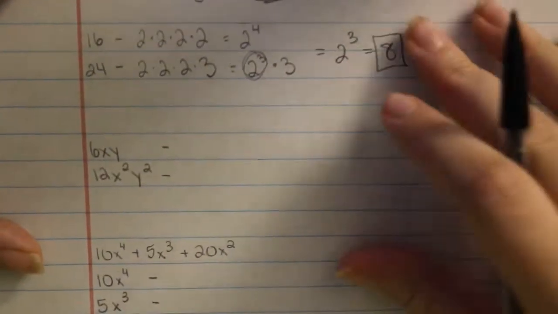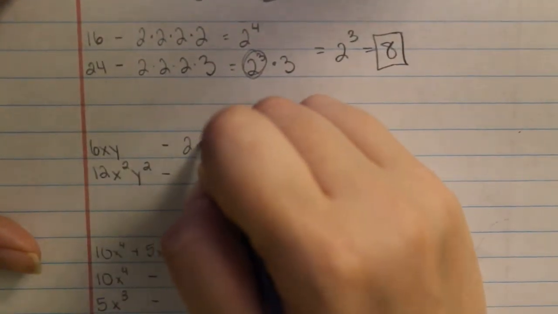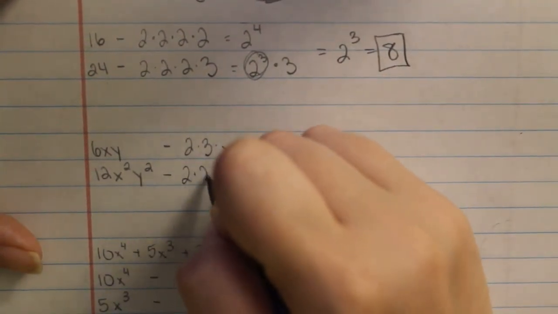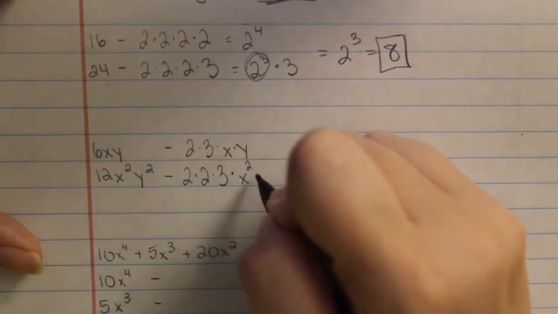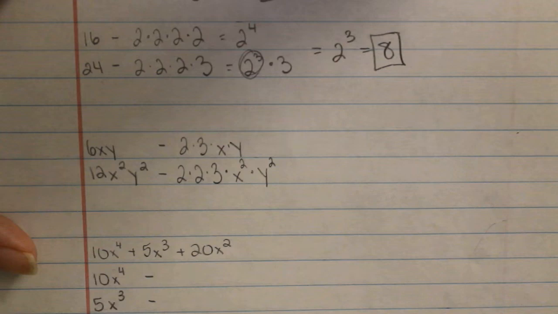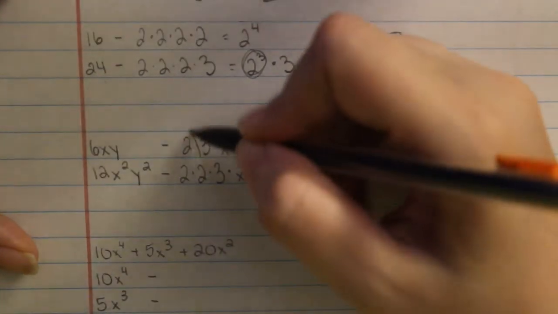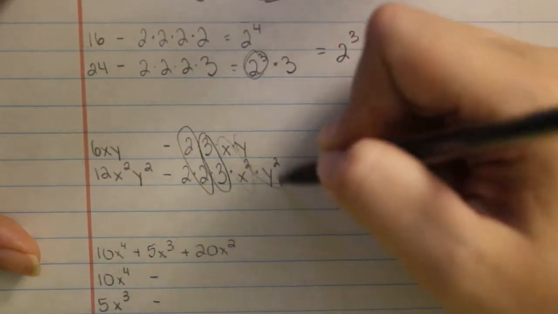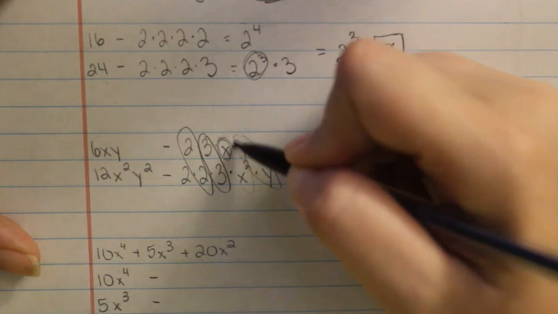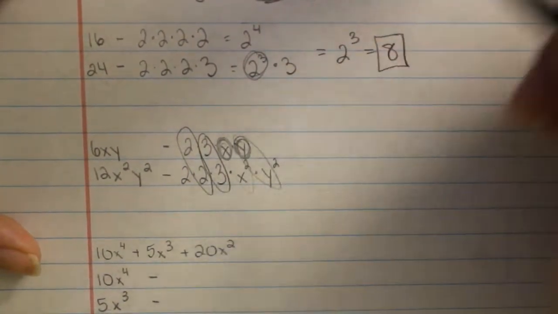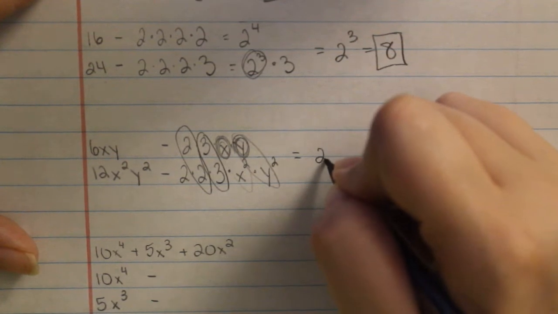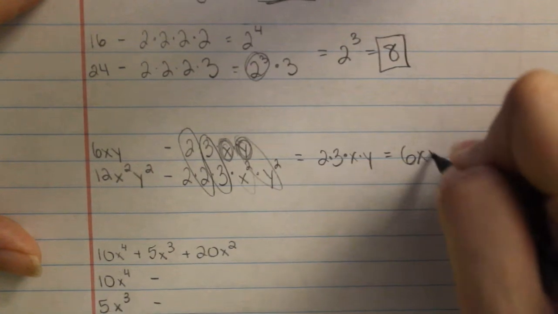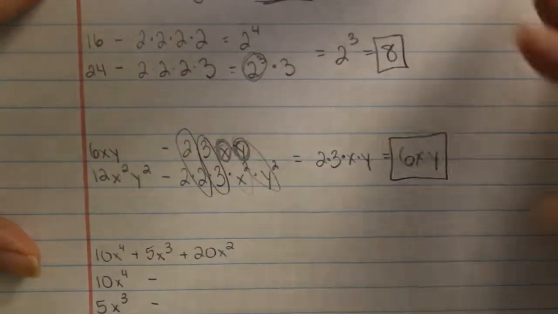Okay, so I've got 6xy. This is 2 times 3 times x times y. And this is going to be 2 times 2 times 3 times x squared times y squared. I'm going to keep that there because again, it has to be shared. So I'm going to circle that they share this and I'm going to circle that they share that. They both also share an x and a y, but I'm going to lightly circle those because the only ones that I can use are the singular x and the singular y from up top. So my greatest common factor is 2 times 3 times x times y, which ends up being 6xy.